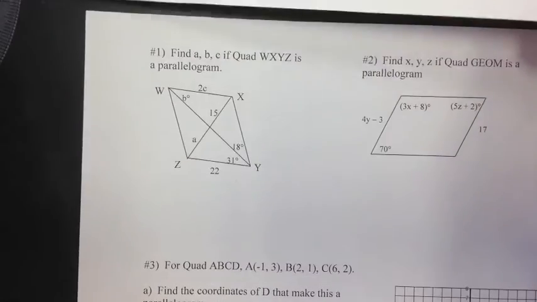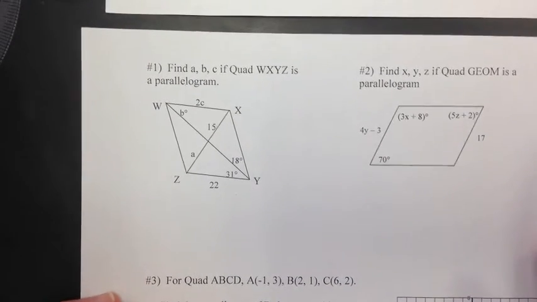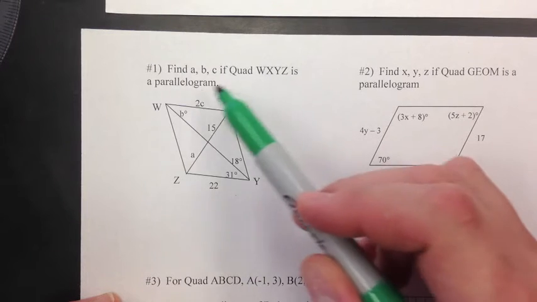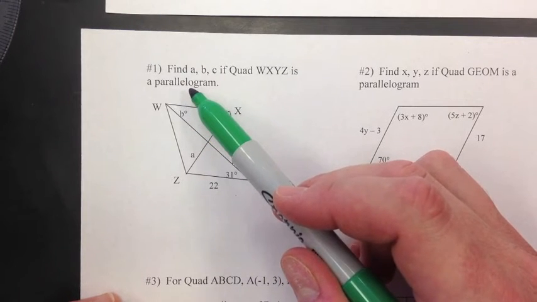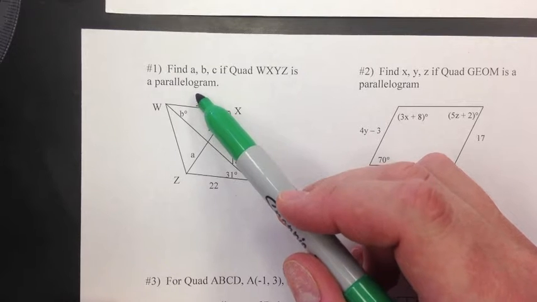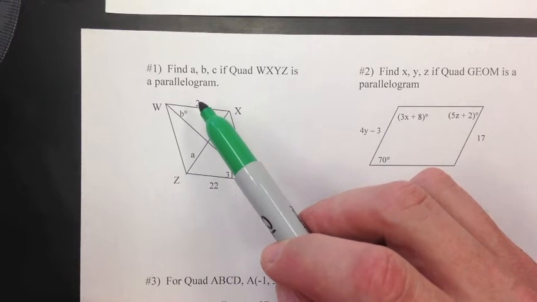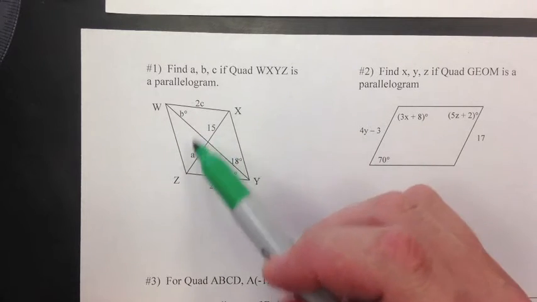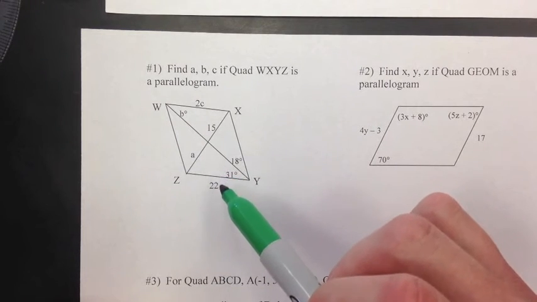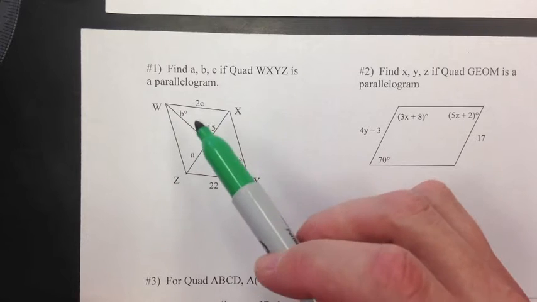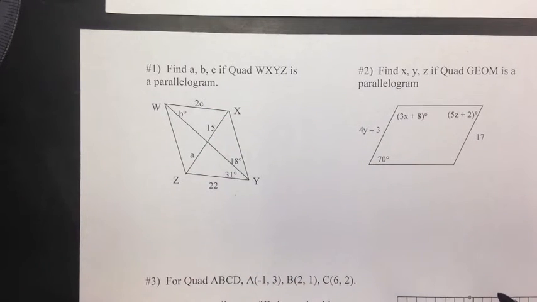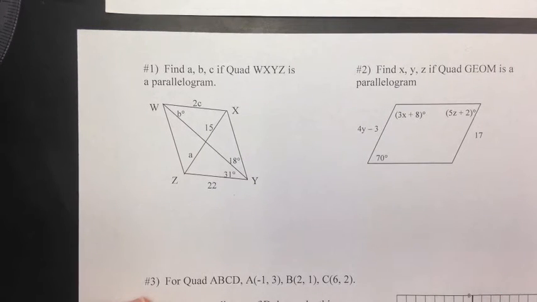All right, so let's look at example number 1. Find A, B, C if quadrilateral WXYZ is a parallelogram. If they tell you something's a parallelogram, or if they ask you to make something a parallelogram, we know lots of stuff. Now there's a lot of things going on in this picture. We want to find A, we want to find B, we want to find C. In a lot of cases, it doesn't matter how you start. Let's say we want to find A first.